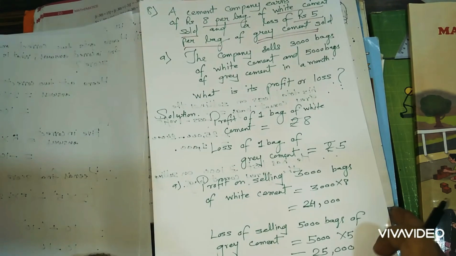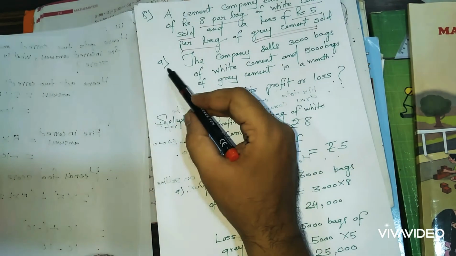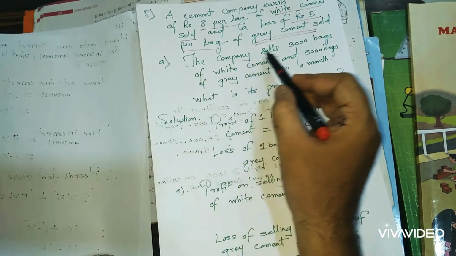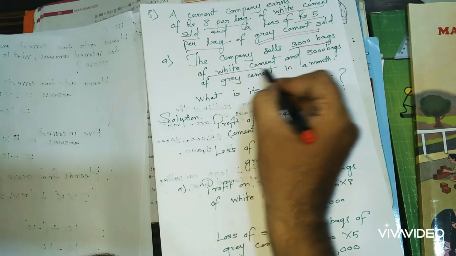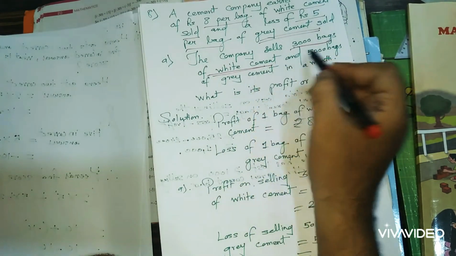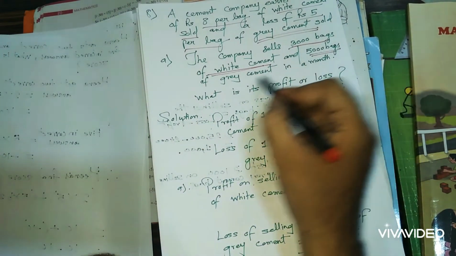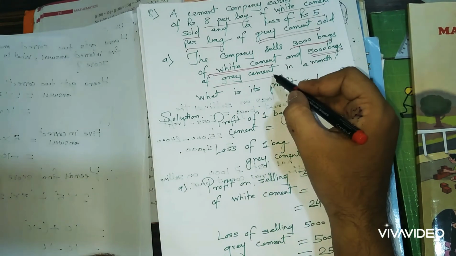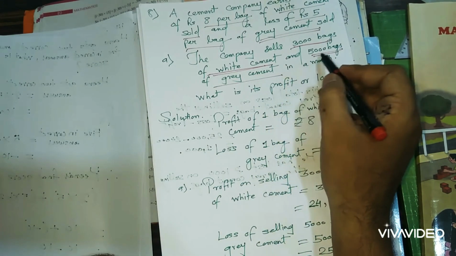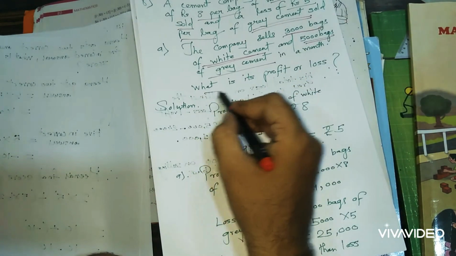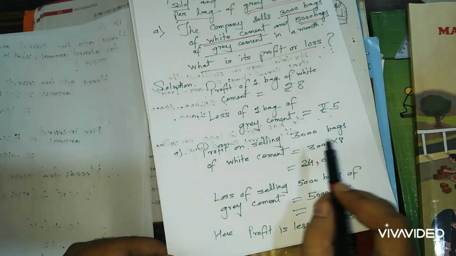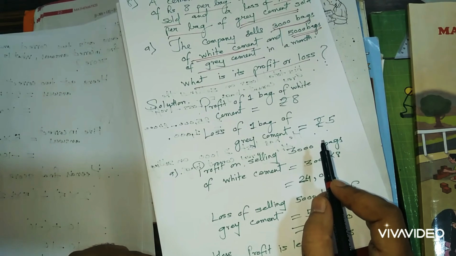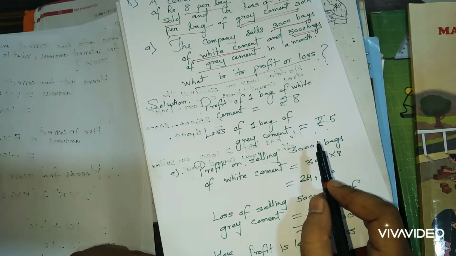Question A is given to us: the company sells 3000 bags of white cement, here the company will gain profit, and 5000 bags of grey cement. By selling grey cement the company will have a loss. So we have to find out what is the profit or loss in this transaction.